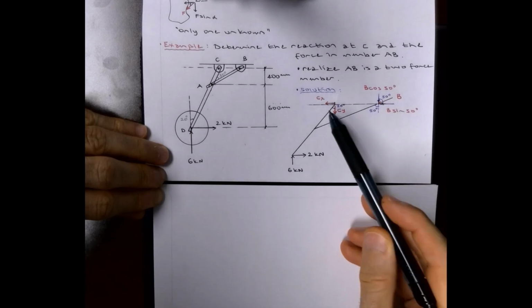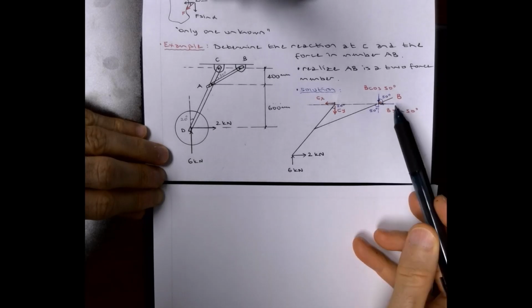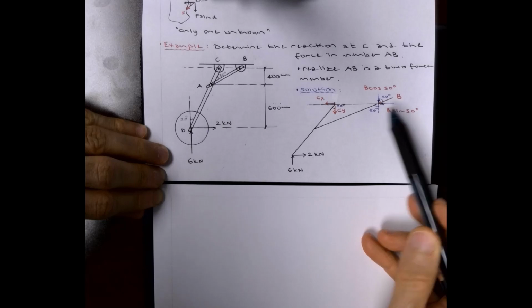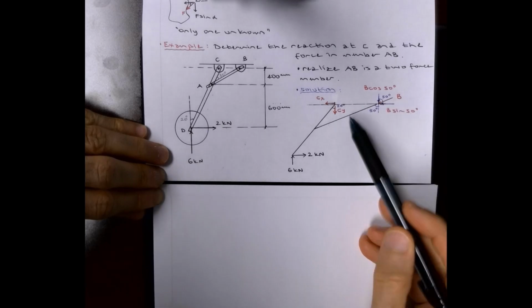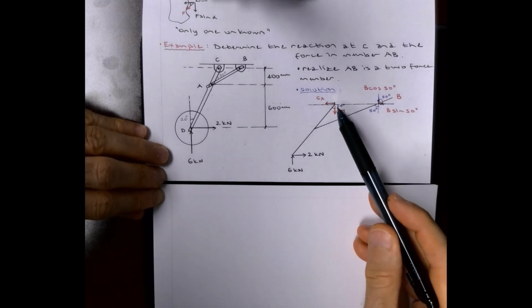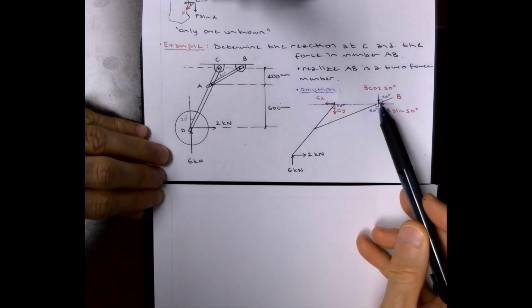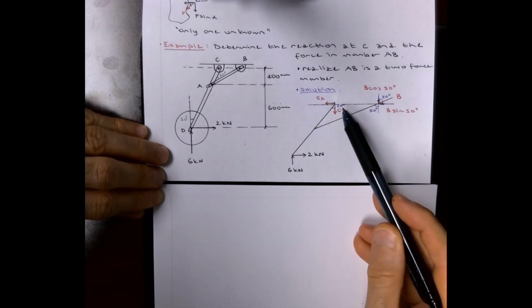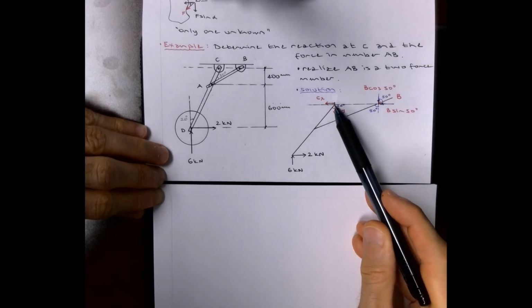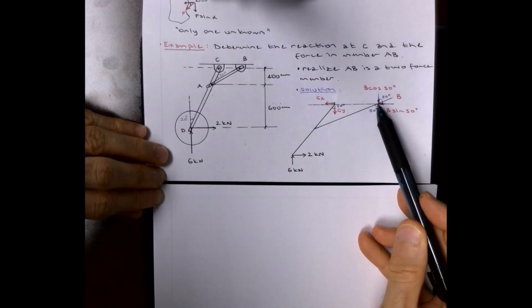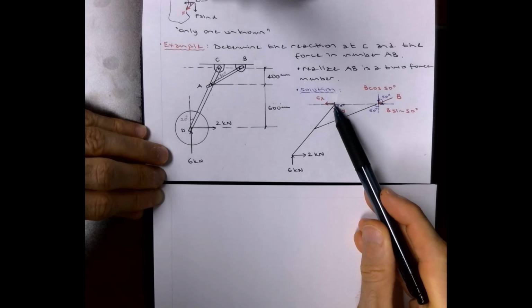So can I write horizontal equilibrium? Yes, but two unknowns. Vertical equilibrium, two unknowns. So I'm seeing that I have to take moment. So the beginning would involve taking moment. Typically, you take moment about a point to eliminate some of the unknowns. You can definitely, it doesn't really matter.